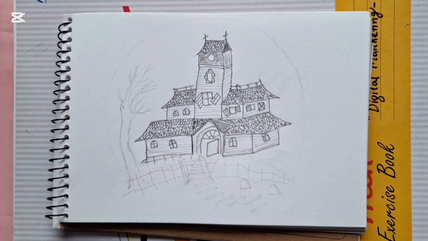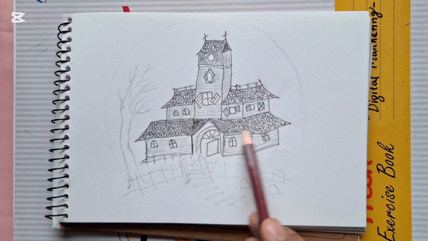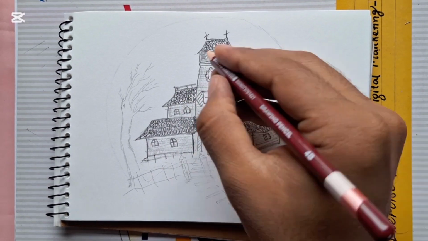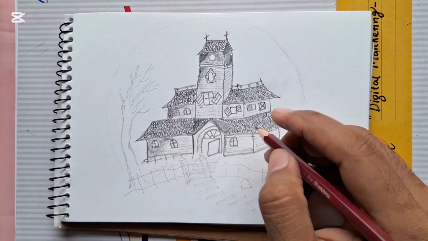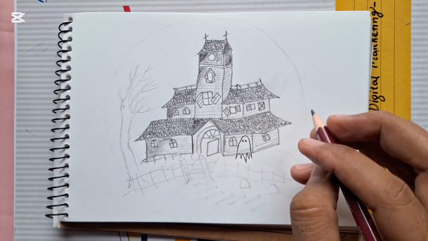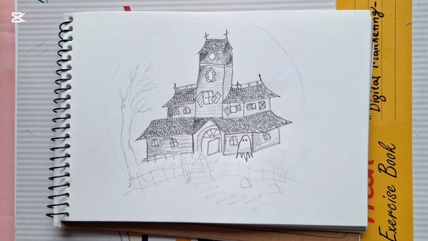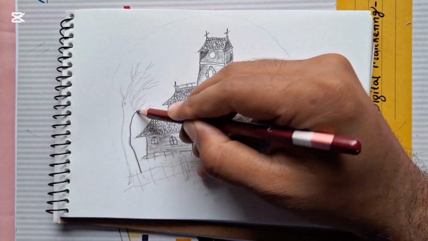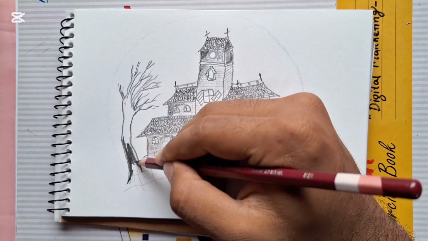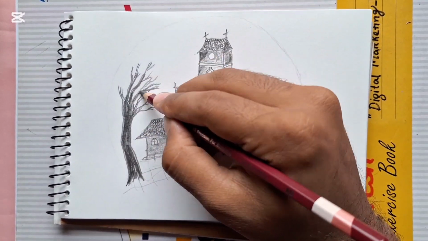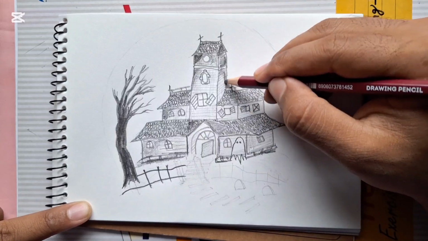It's a ghost, or a dead ghost. Okay, this tree will be scary. And finally we'll draw the plants and make some mud, and there's a cross sign, so everything has to look scary.